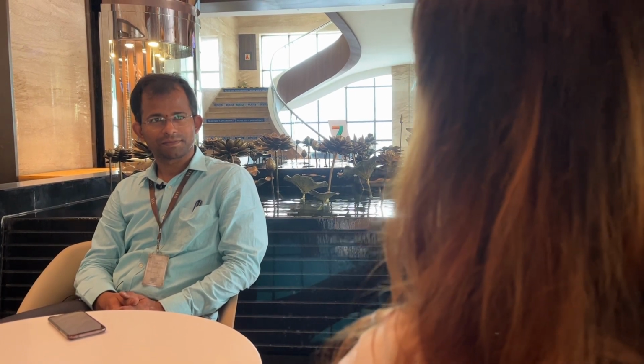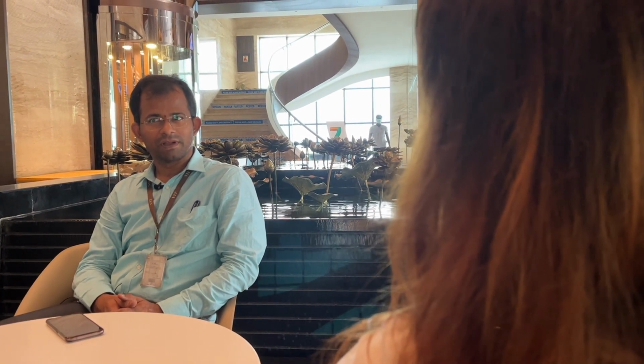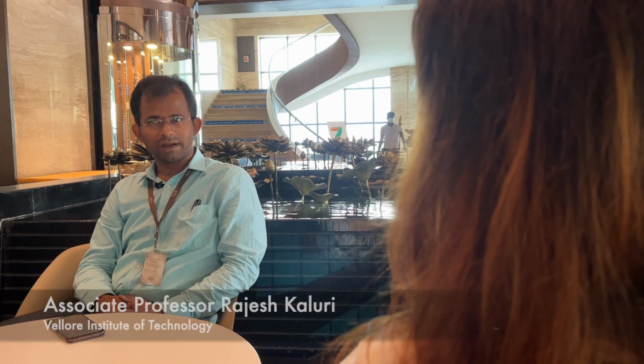What is the current status of inclusive higher education in India and in particular Vellore? Currently in India, according to my observations, inclusive education is tremendously improving compared to the studies I had 20 years before, because the technologies are completely growing, and new technologies have come for different kinds of disabled people.